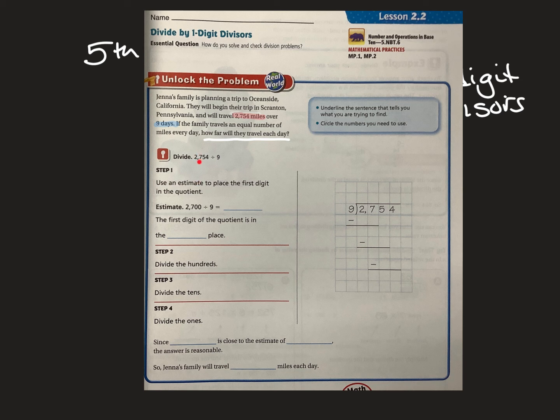We can estimate. I know that 27 is a multiple of 9, so I'm going to round that to 2,700 to make that estimate easy to do in my brain. When you're doing estimates for division, you're using numbers that you know are multiples to your advantage. So if I can see 2,754 and 27 is a multiple of 9, I'm using that. That's where they get 2,700 divided by 9. 27 divided by 9 is 3 with 2 zeros on the end. So we know the answer is going to be somewhere around 300-ish.